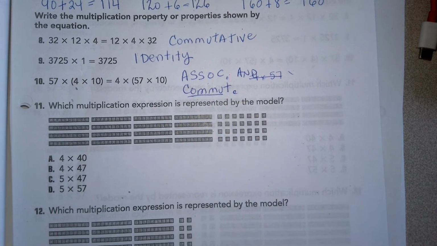Who thinks they can? Get your answer in mind, and I'm going to get my answer in mind also. How many of you think it's answer D? How many of you think it is answer C?